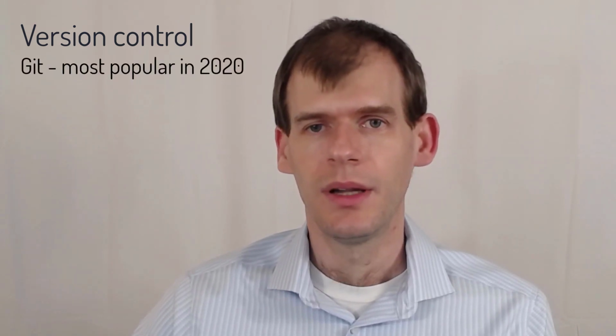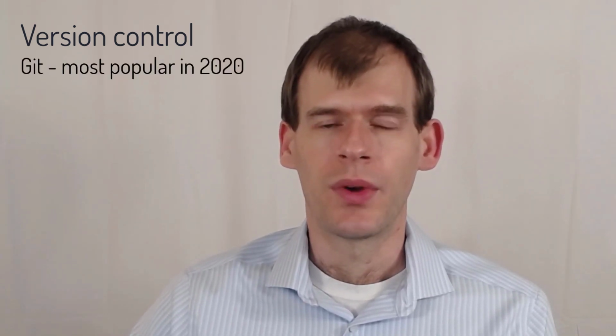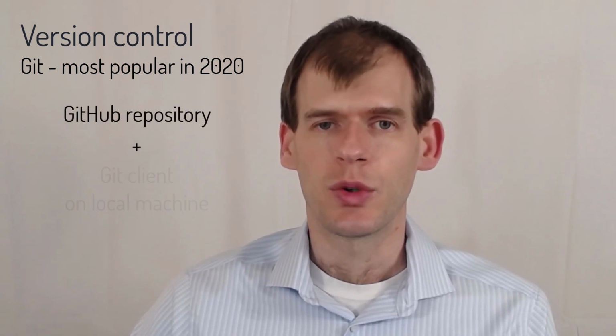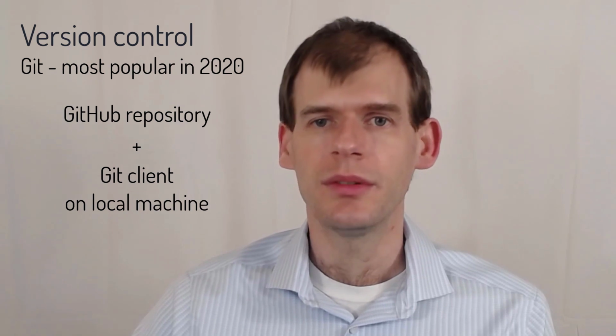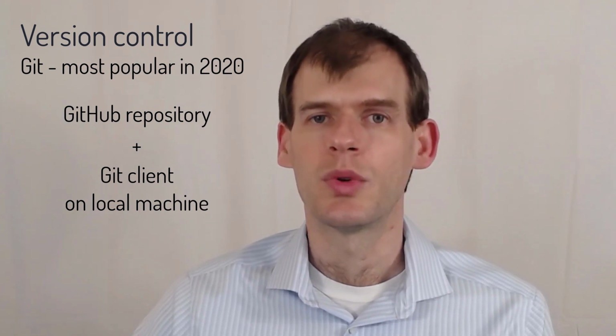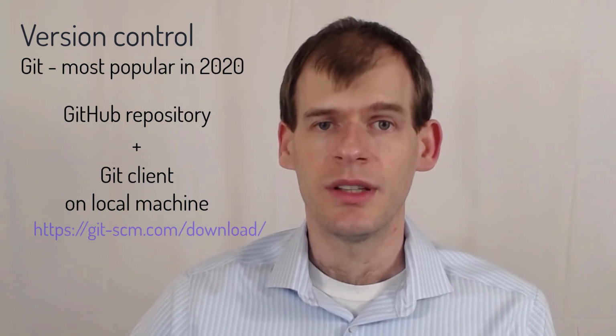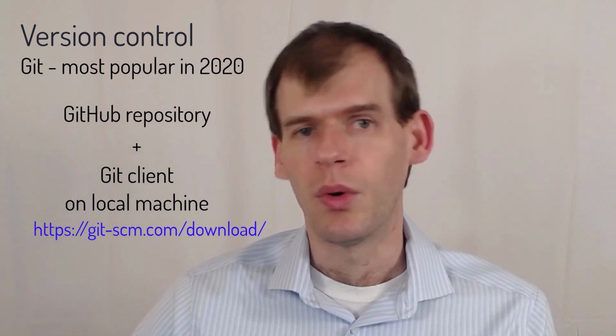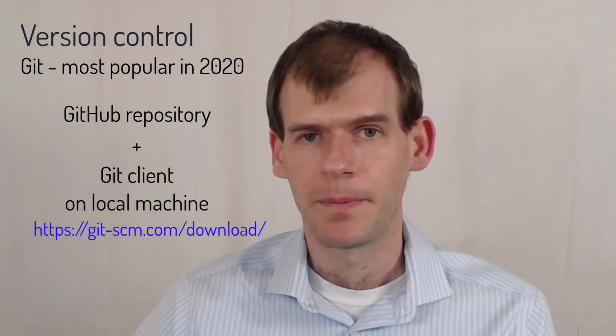The version control system of choice in 2020 is Git. So the setup consists of a repository in GitHub, plus Git software installed on your machine to seamlessly manage code within the version control process. You can install Git from this link. It's available for all major operating systems.